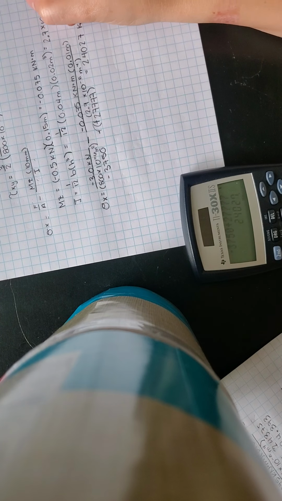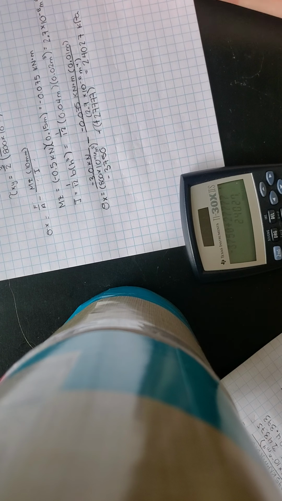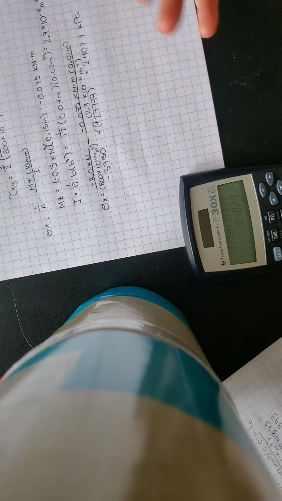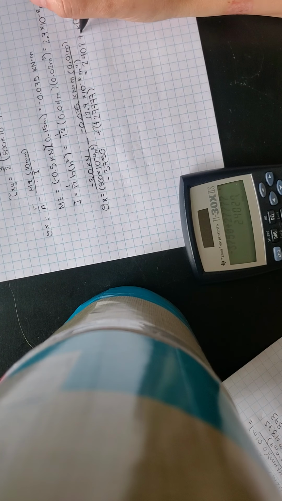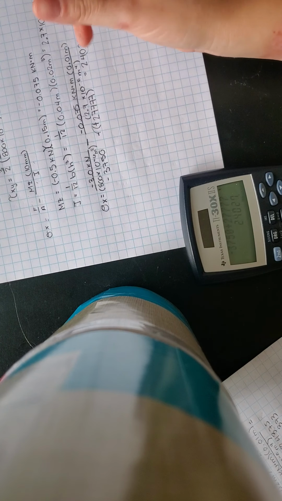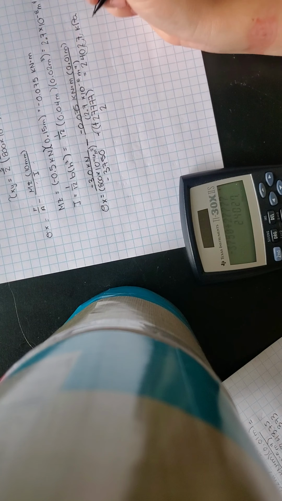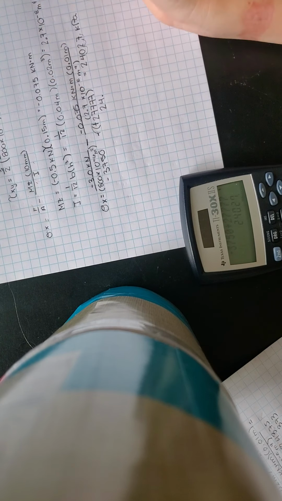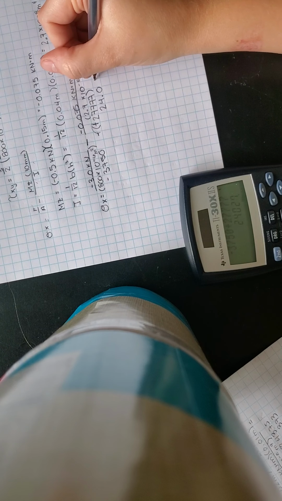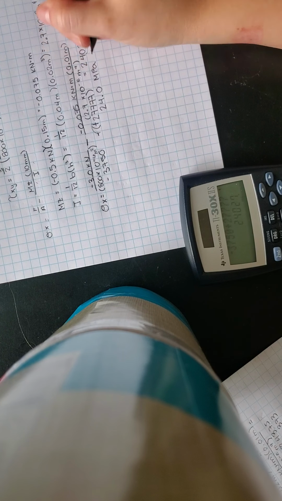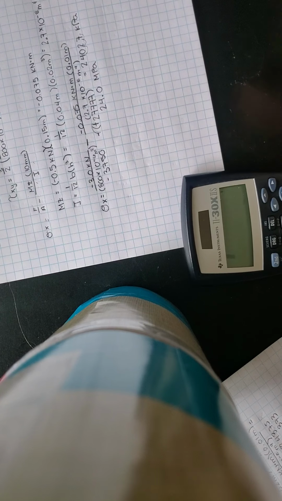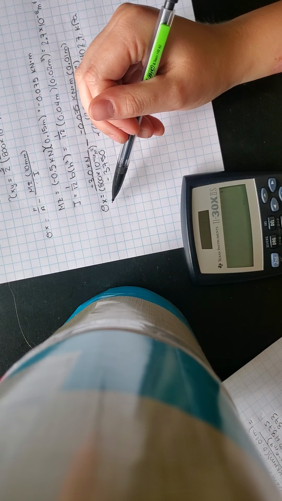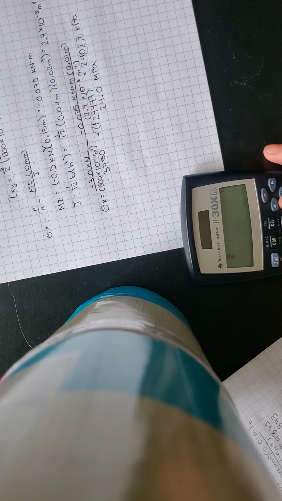This is going to be in kilopascals. And we're going to want to convert it to megapascals because that's just what engineers like to work with. So we're going to move it over 3 decimals. So we're going to call that 24.0 megapascals. Awesome. So that gives us our normal stress in the x direction.